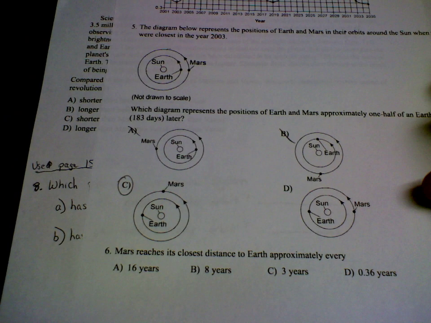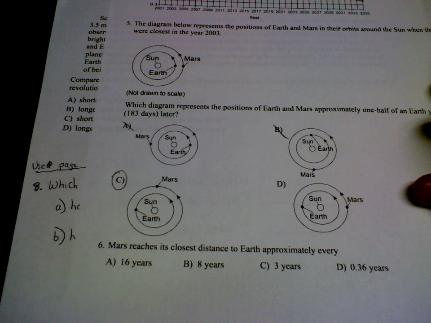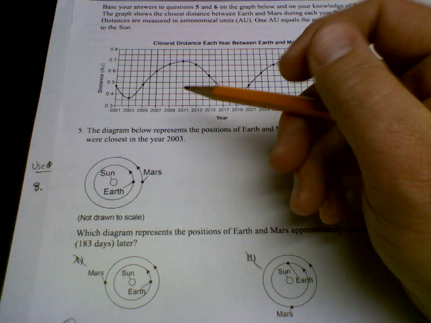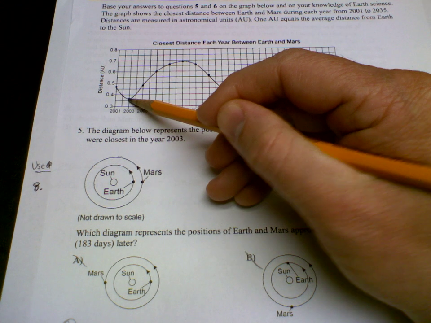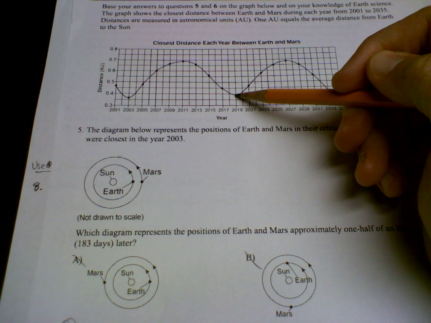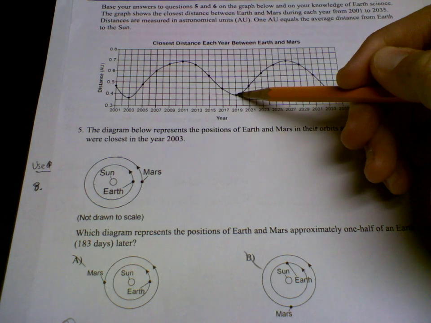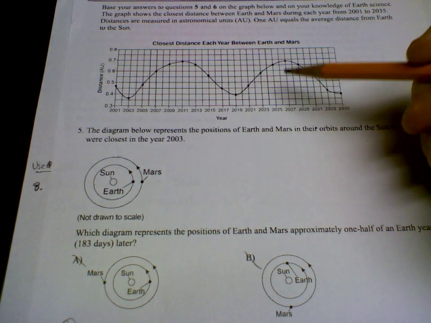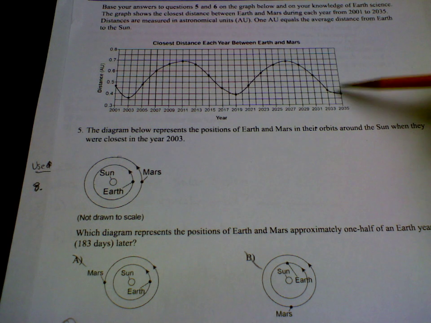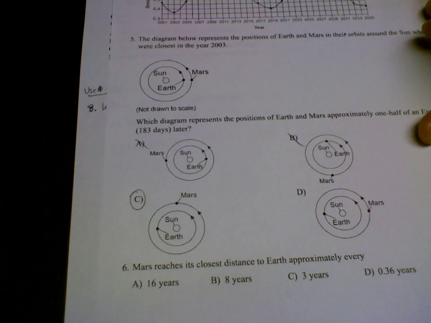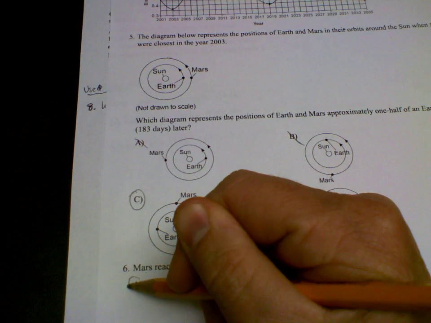Okay, let's go to the next one. Mars reaches its closest distance to Earth approximately every, well, you're going to use the graph here. Here's the closest distance right there in 2003. The next time we reach the closest distance is in 2019. That's 16 years, and then if you just keep going, it reaches its closest distance again 16 years later. So choice A for number 6.